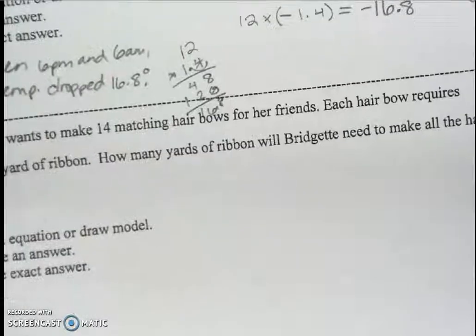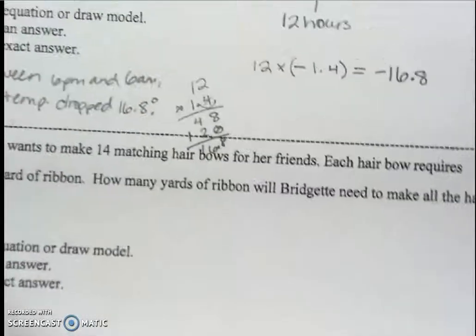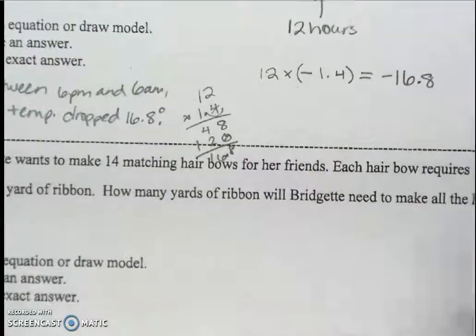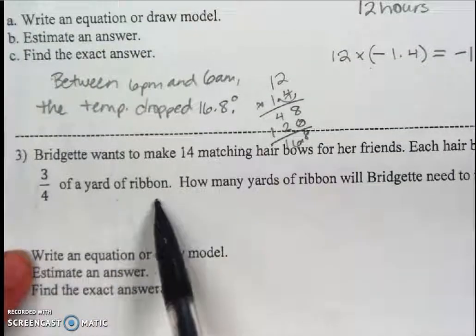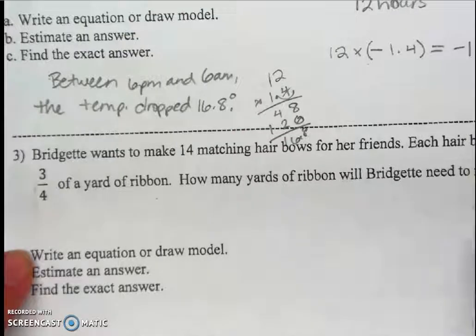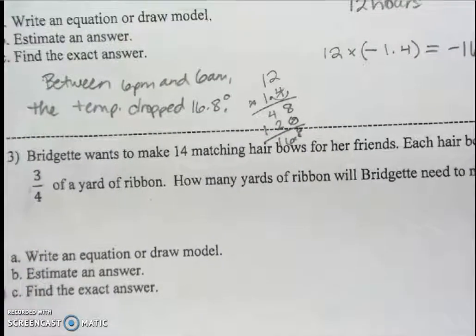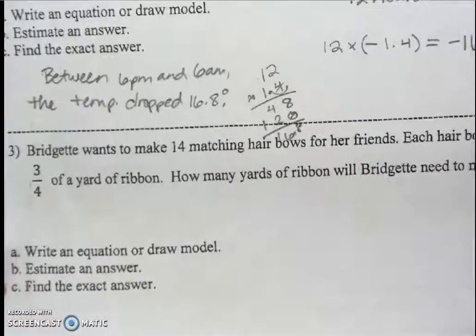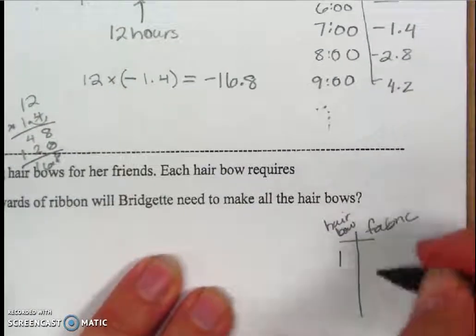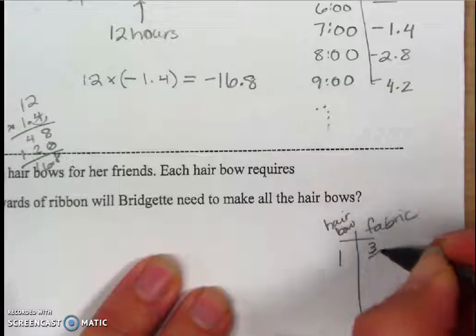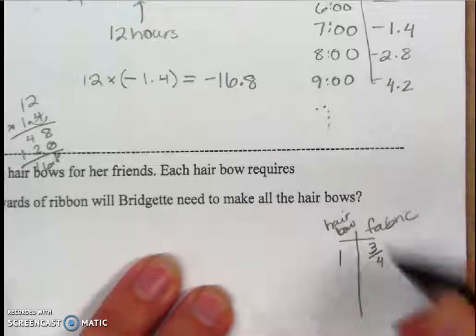All right, let's look at Bridget. Bridget is making hair bows for her friends. Each hair bow requires 3/4 of a yard of ribbon. How many yards of ribbon will Bridget need to make all of the hair bows? Well, let's think. She's going to make 14 of them. We know one hair bow would require, what's it say, 3/4 of a yard of fabric.